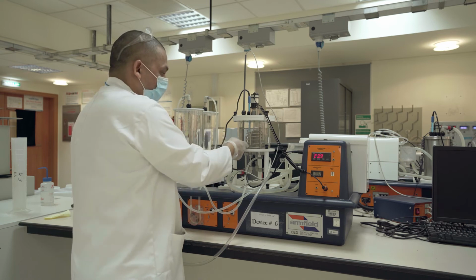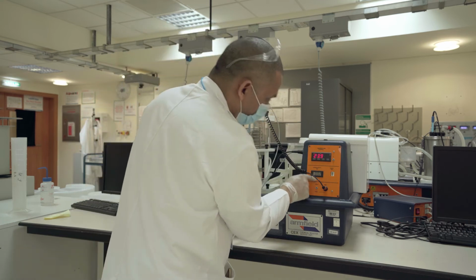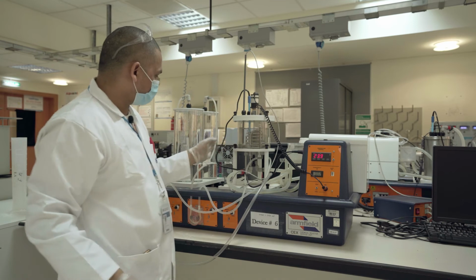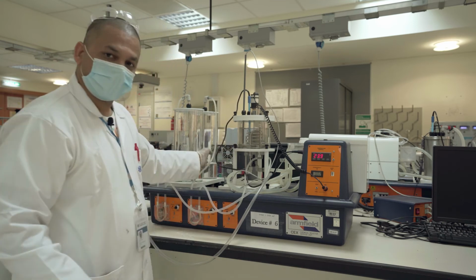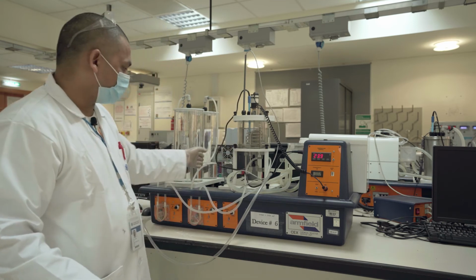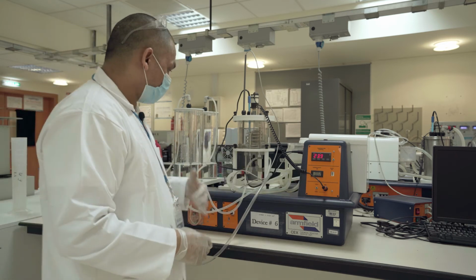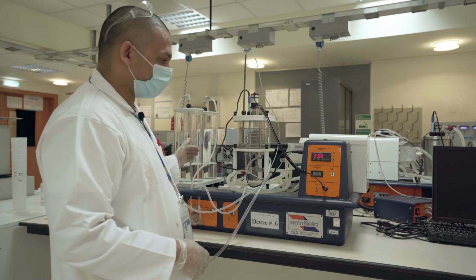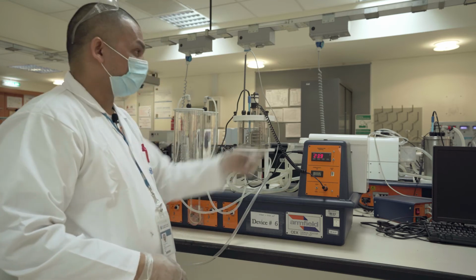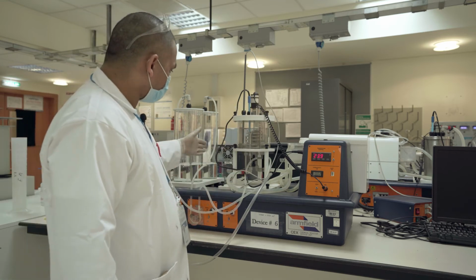We are measuring the conductivity here. Right now it's very low because I am just using DI water, so the conductivity is very small, just 0.02. But when the actual sample is used, you get conductivity around 0.8 or so, like the 0.85 that we saw there.